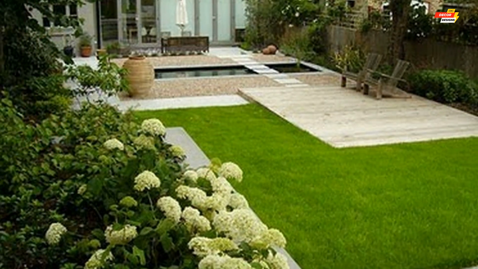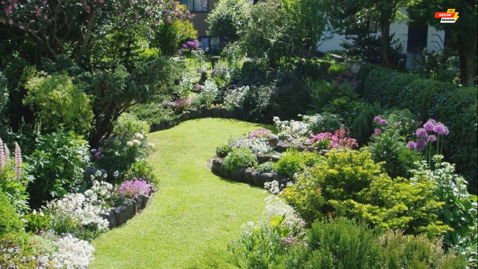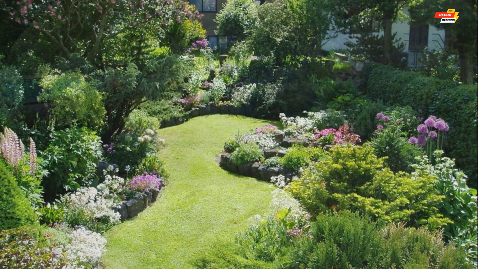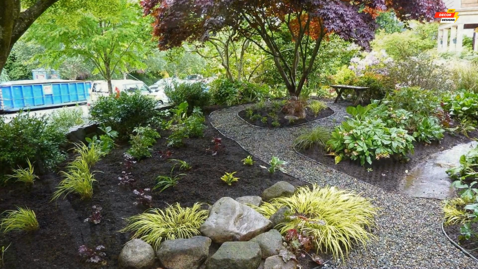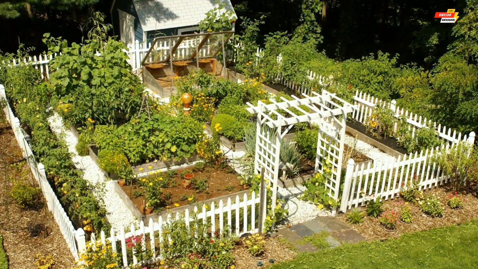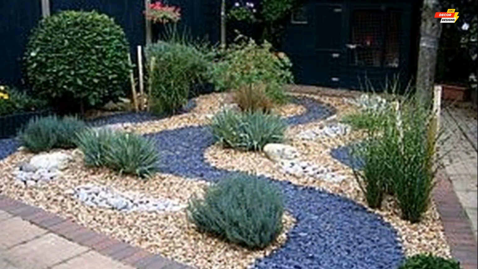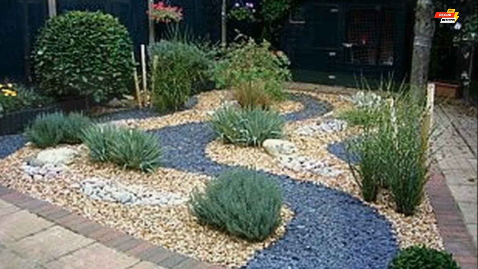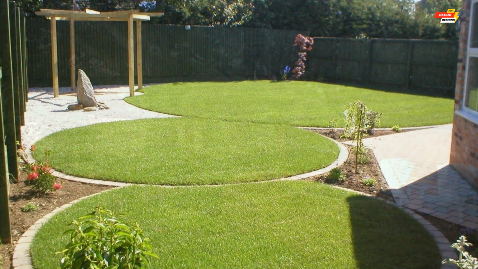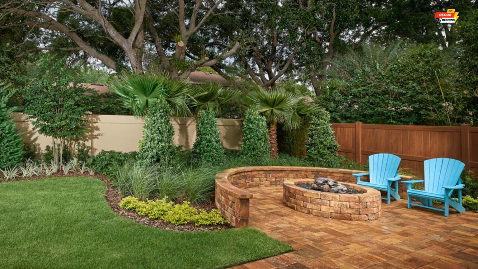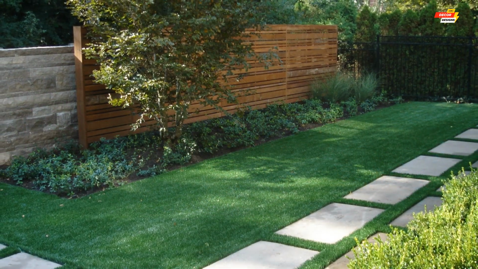7. Mediterranean garden. Capture the essence of the Mediterranean with drought-tolerant plants, terracotta pots, and a relaxed atmosphere. Incorporate plants like lavender, rosemary, olive trees, and citrus plants. Add a stone patio or a clay pot planter to complete the Mediterranean look. 8. Tropical garden. Create a lush and exotic oasis with palm trees, tropical flowers, and vibrant colors. Choose plants that thrive in warm climates, such as hibiscus, bougainvillea, and bromeliads. Add a hammock or a tiki torch for a tropical vibe.